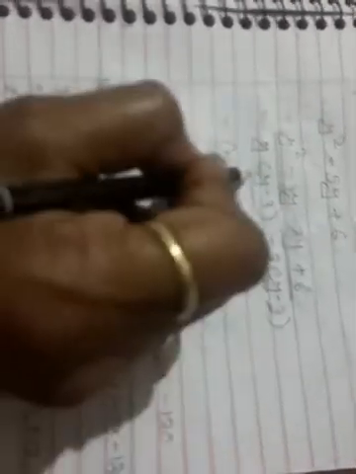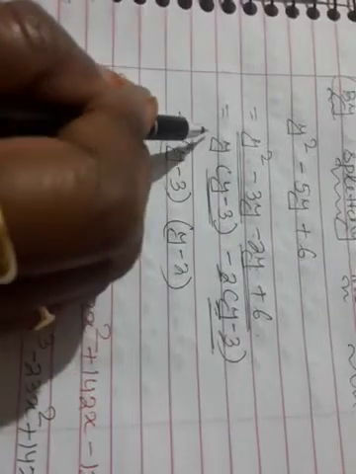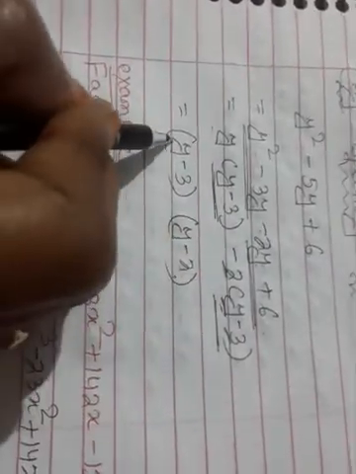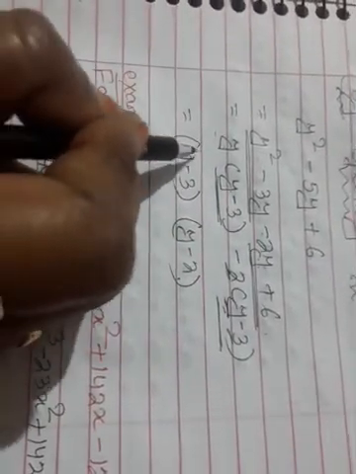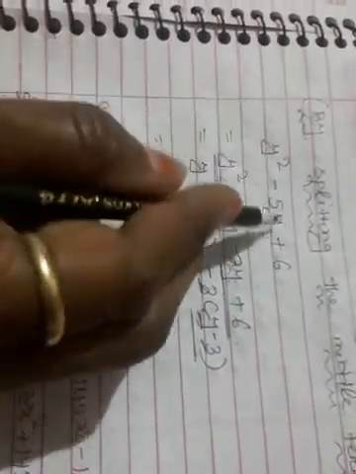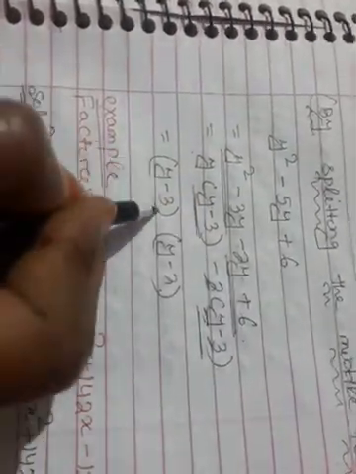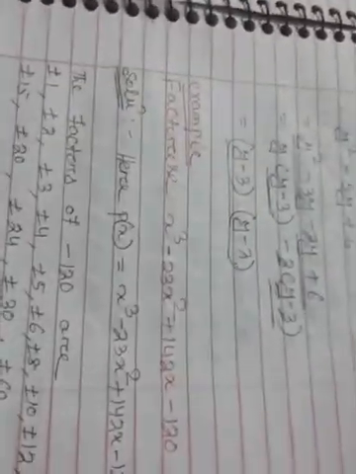y minus 3, y minus 3, taking common y minus 3, we have y minus 2. So its product is y square minus 5y plus 6 is equal to y minus 3 into y minus 2. It is by splitting method and the same as by factor theorem.